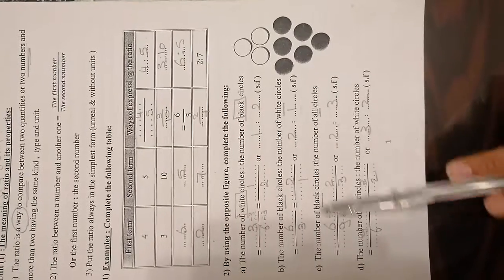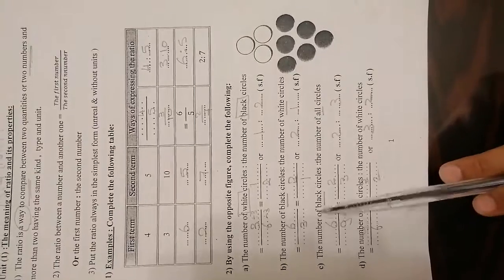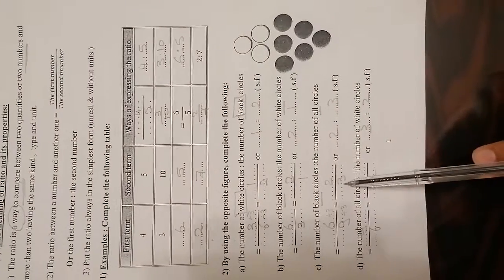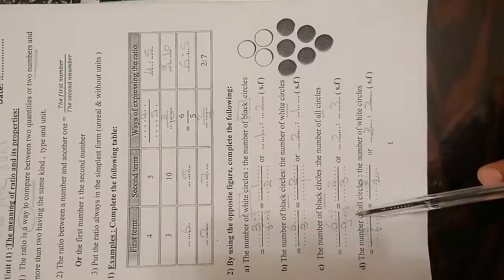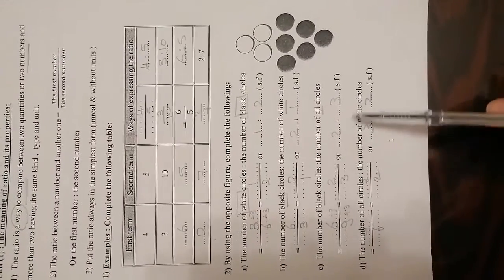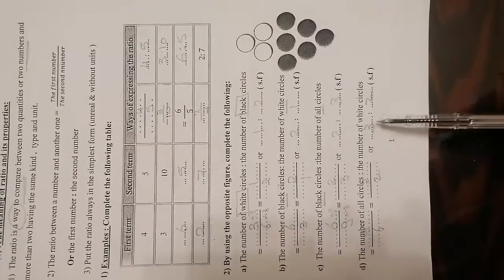The number of black to all circles, so it will be 6 over 9. On the calculator, you will bring the answer 2 over 3, or you can write it this way, 2 to 3. The number of all circles, which is 9, to the number of the white circles, 6: 9 over 6, 3 over 2, or you can write it this way. Turn the page.